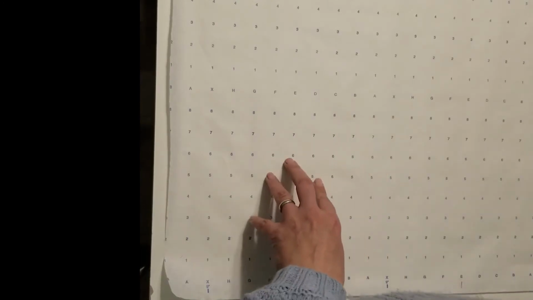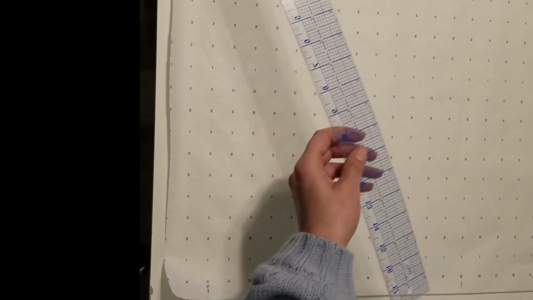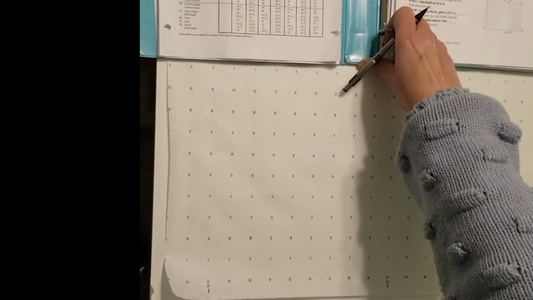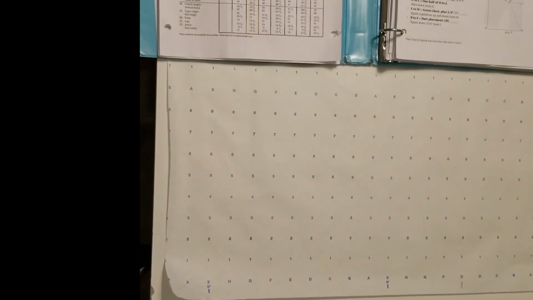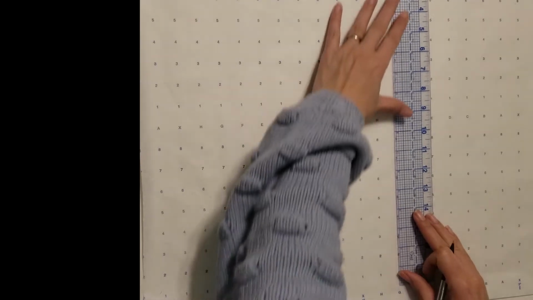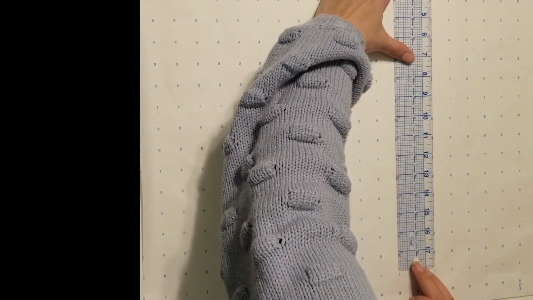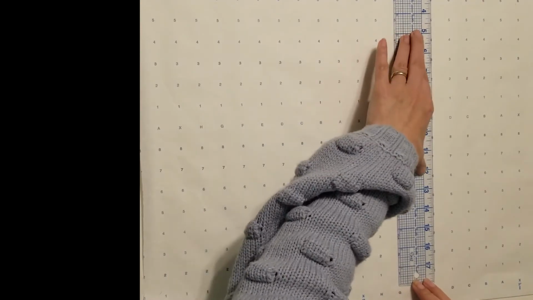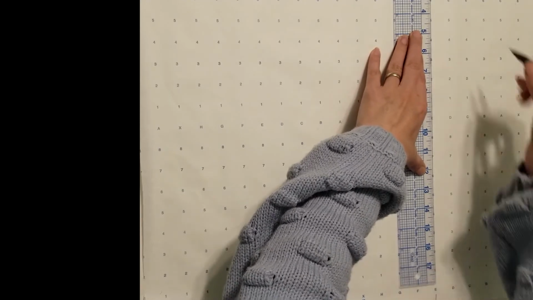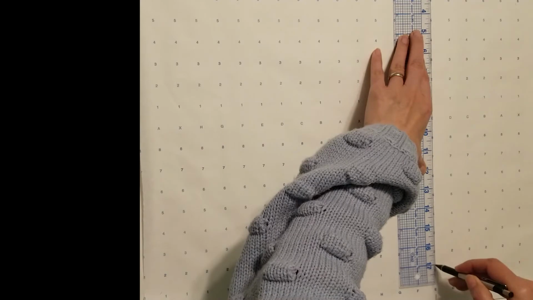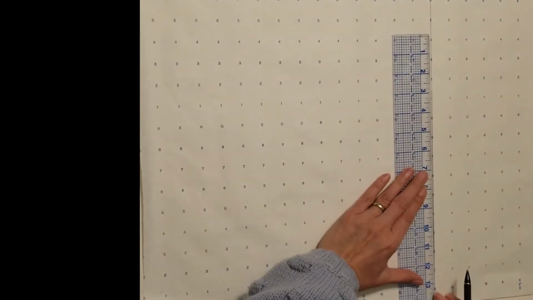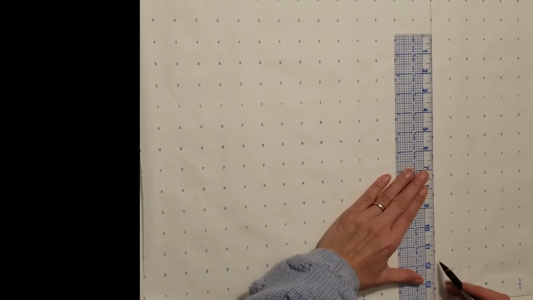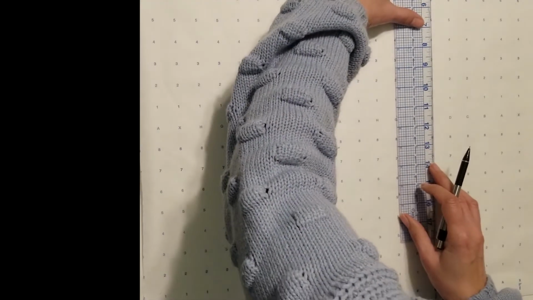The first line that we are going to create is the center front line. So I will use one of the lines of the grid to create a center front line, or a guideline, to start with a line that represents the center front.